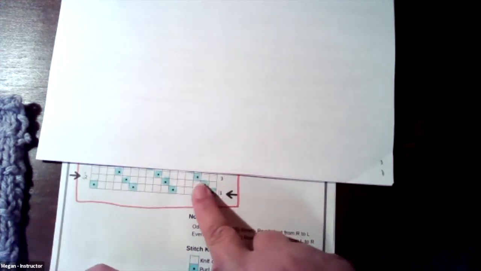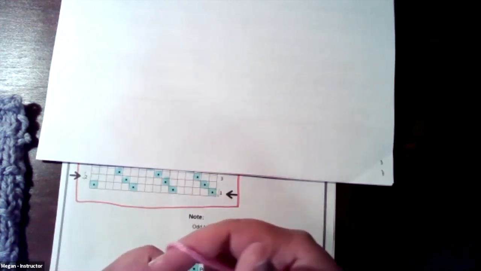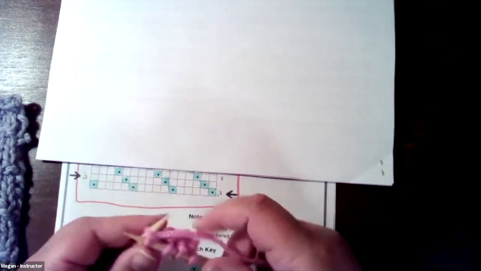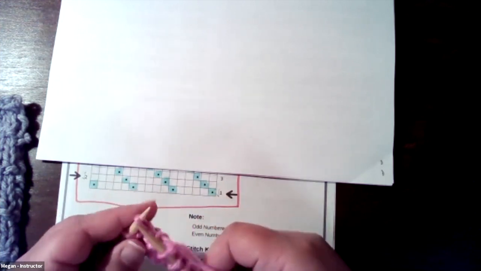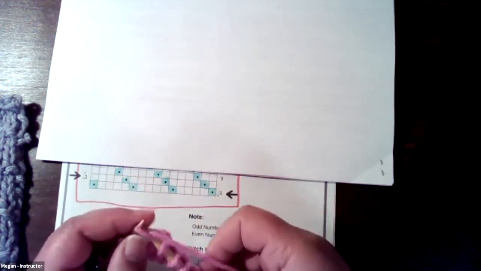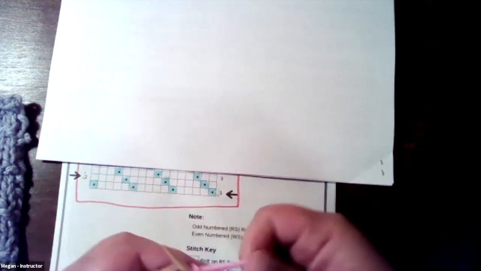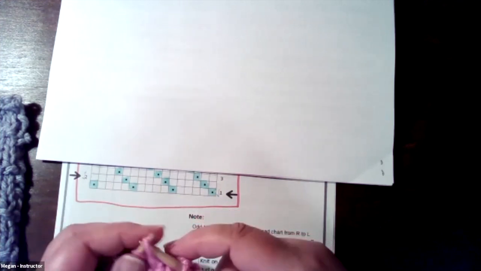All right, so knit 2, purl 1, then I'm going to knit 4 and then purl 1. So knit 4, and purl 1. Oops, I just slid that one. Sorry, that's left over.